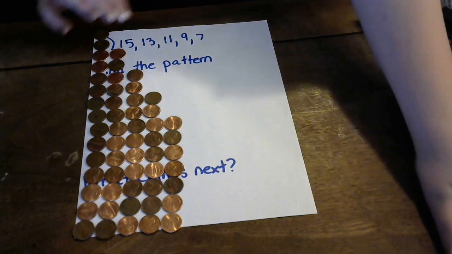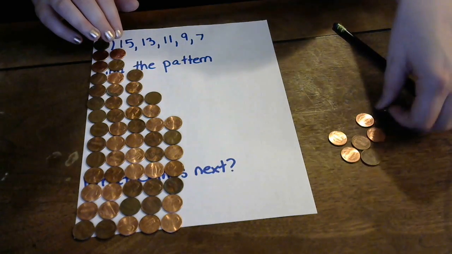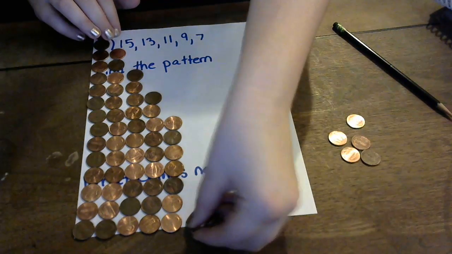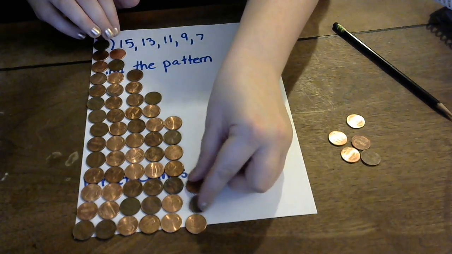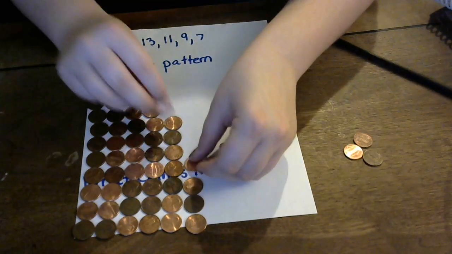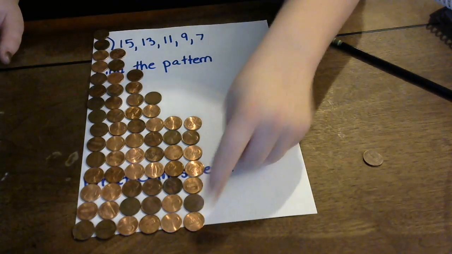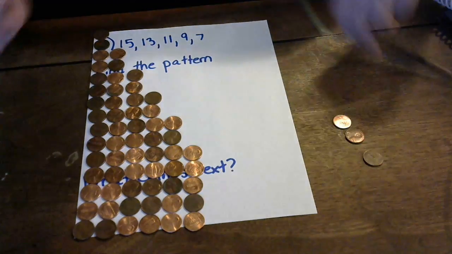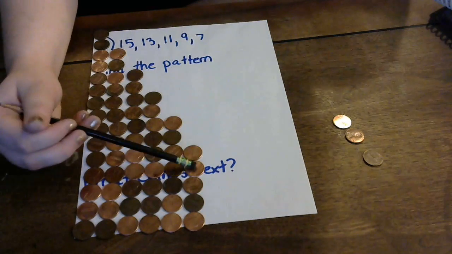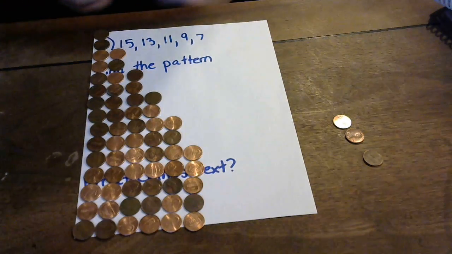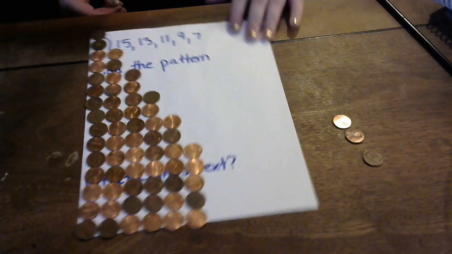So if we wanted to see what the next number would be, we would do the same thing we did in the last one. Line it up with our previous number. That's going to be the 7 stack. And then we're going to subtract 2. So now we're left with 1, 2, 3, 4, 5. So the next number in the pattern is going to be 5.